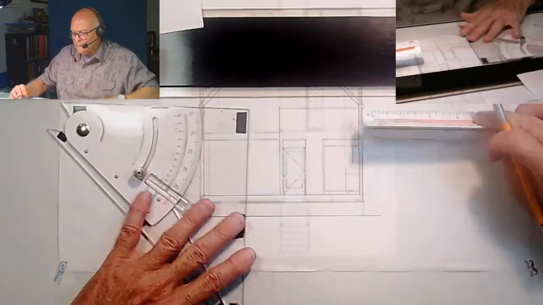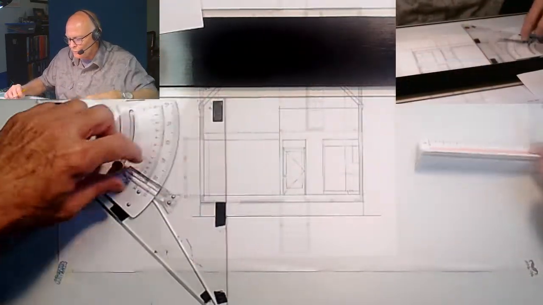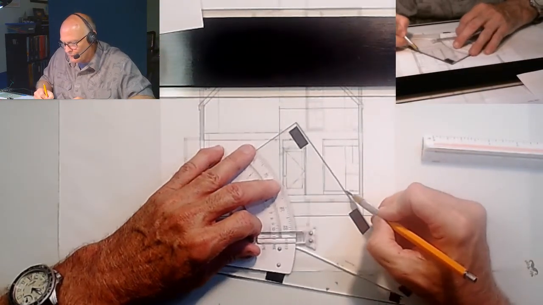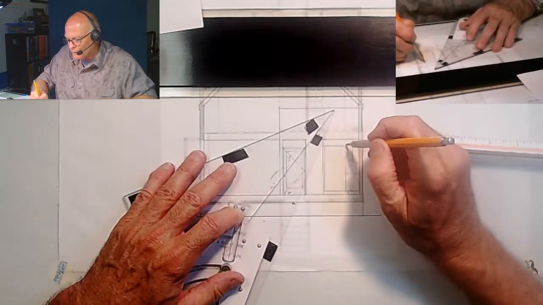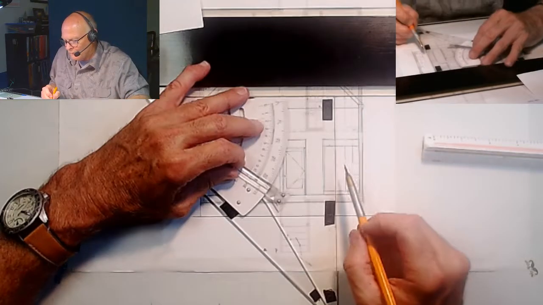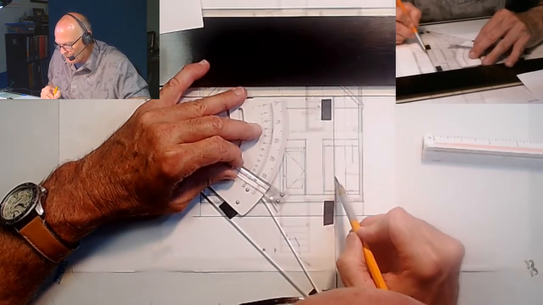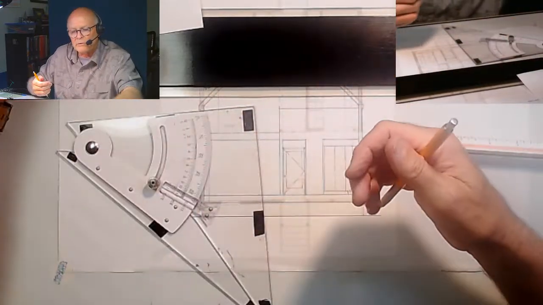So rather than get into measuring them off the plan or doing something, I'm just going to use the crisscross method. So I go from corner to corner, lightly, very lightly, so I can erase them later. That's going to give me two things. It's going to give me the middle this way and the middle this way, which is what I've got there.